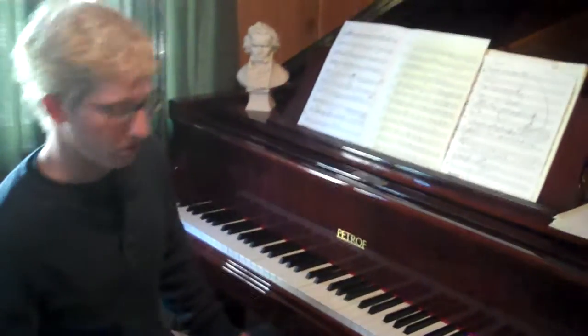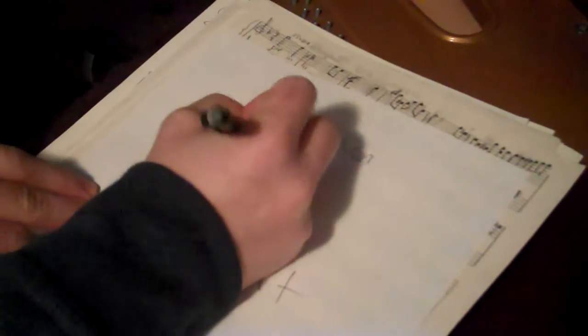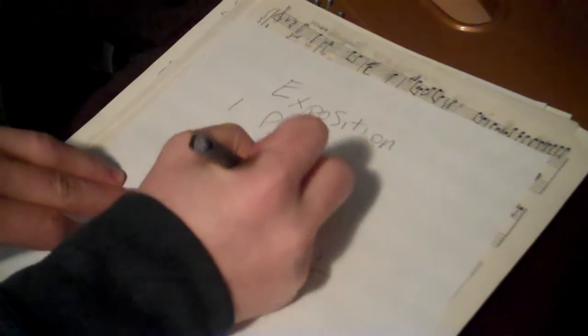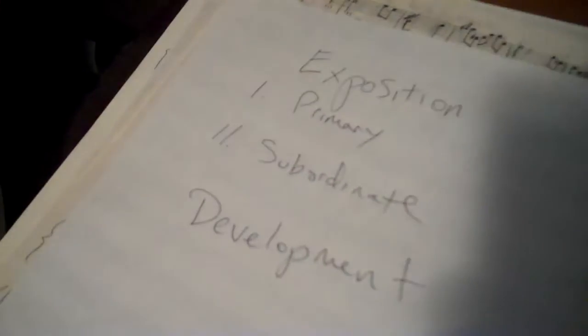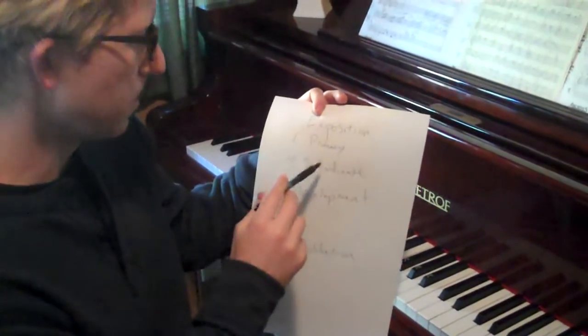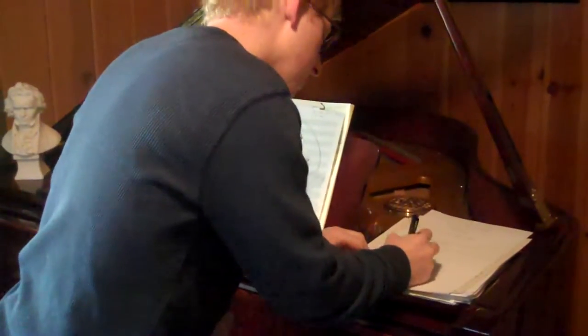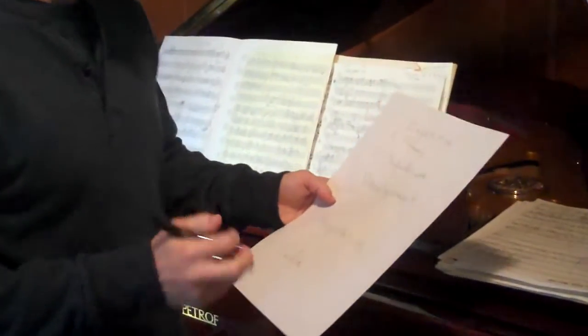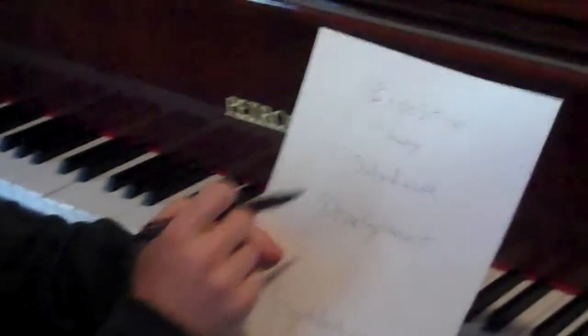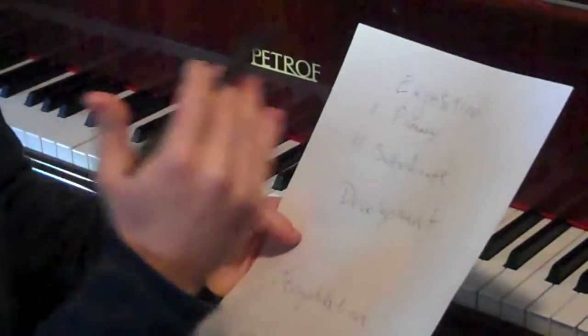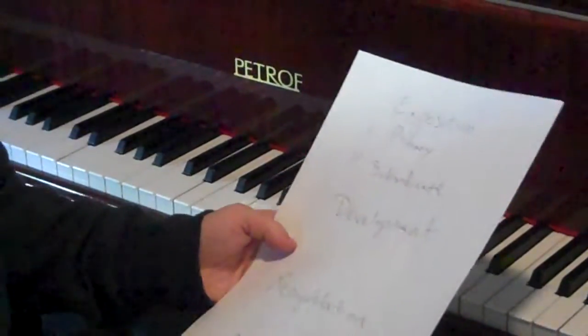So did you notice the big difference there? So here under Exposition we have 1 and 2, the primary and subordinate. We can also have in between here, we can have bridge phrases. We can even have what's called a codetta, a smaller version of the coda. The coda we'll talk about at the end. It's not really one of the three main sections, but it serves a purpose. But as far as the Exposition goes, the principal themes are that we have two main themes, the primary and subordinate, and they need to contrast each other so that we can develop them later on.